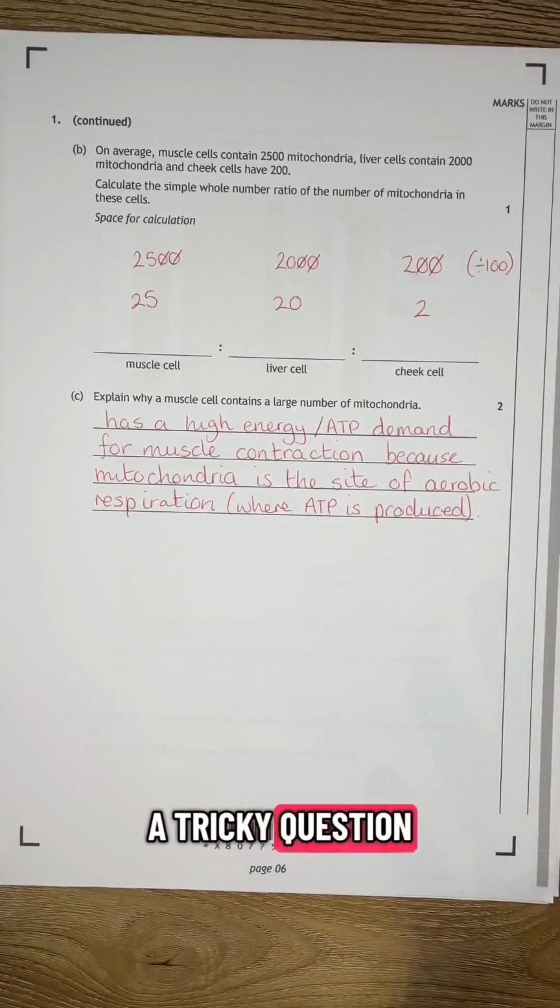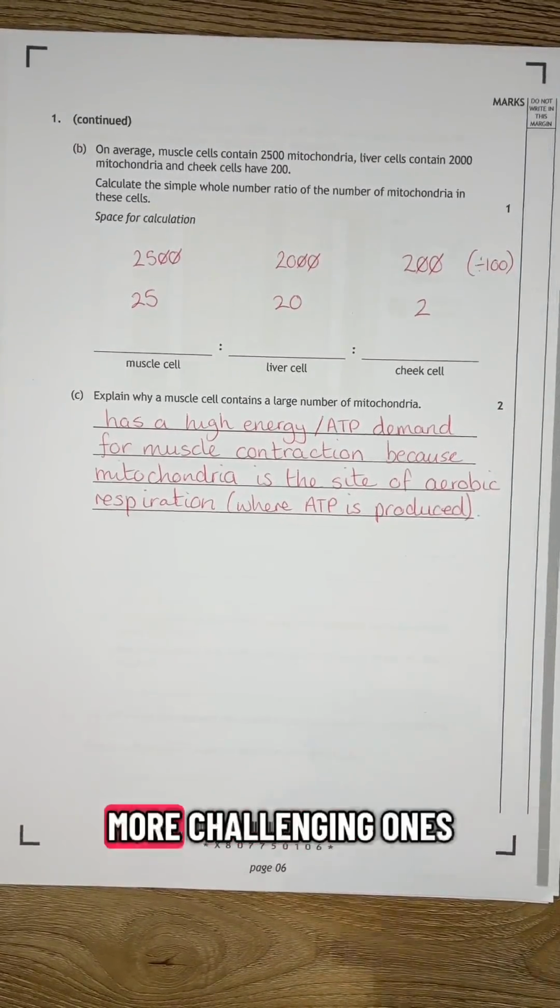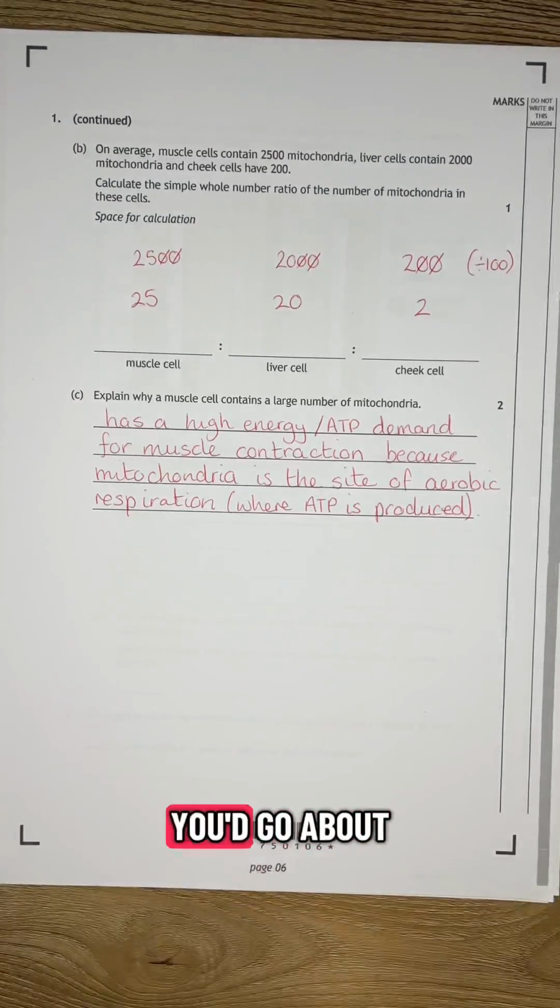Okay, so that's a tricky question. One of the more challenging ones that you'd be asked about, but that's how you go about answering it.